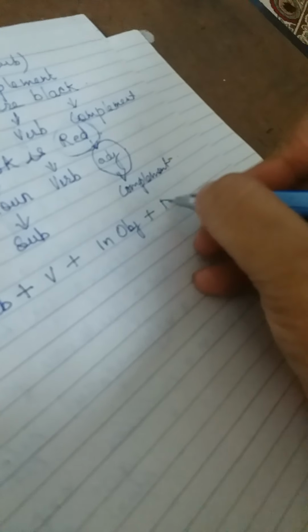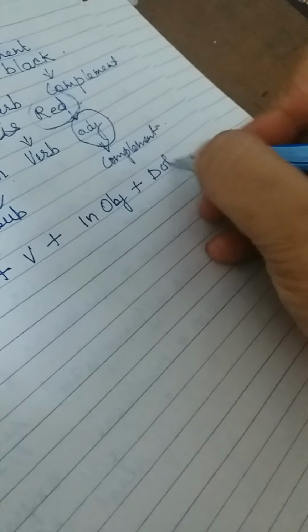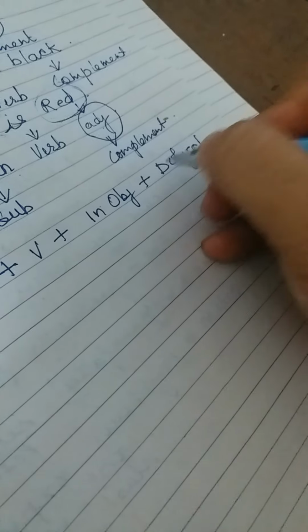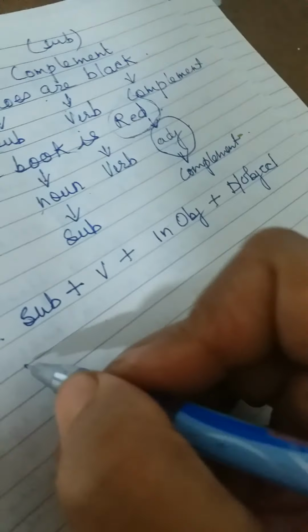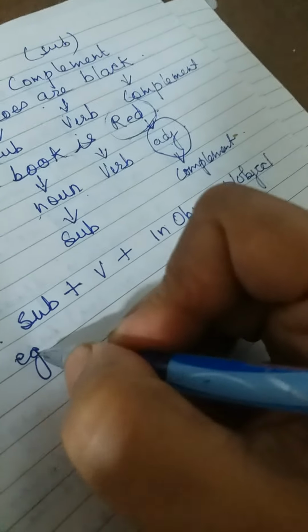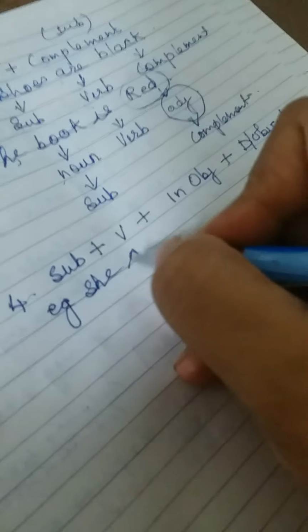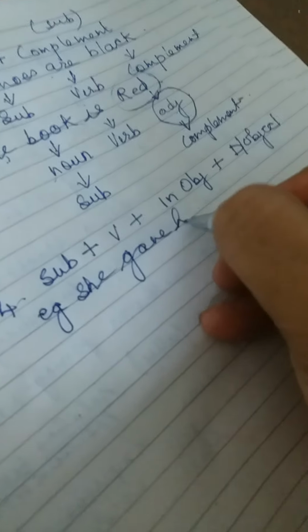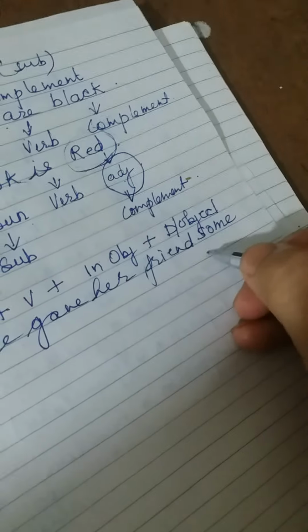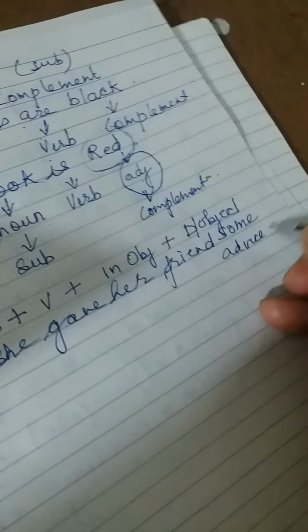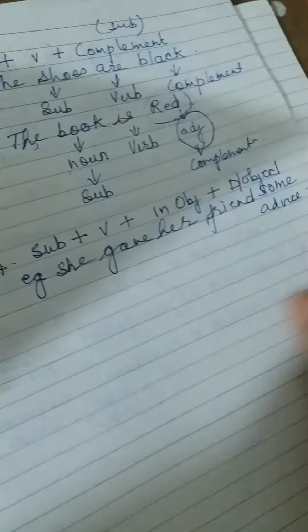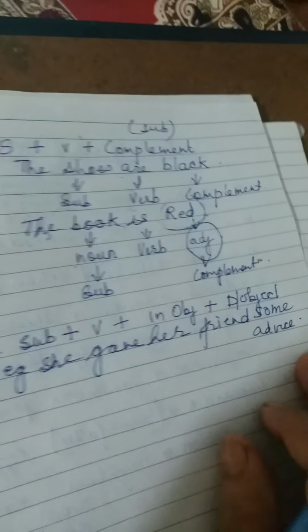plus direct object. Okay, direct object. Now what is this? Example: she gave her friend some advice.